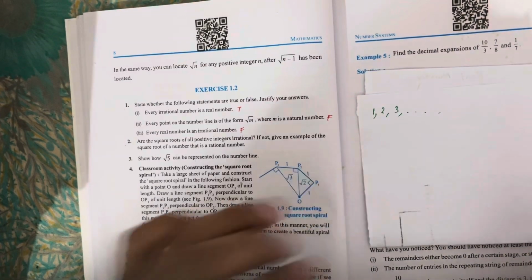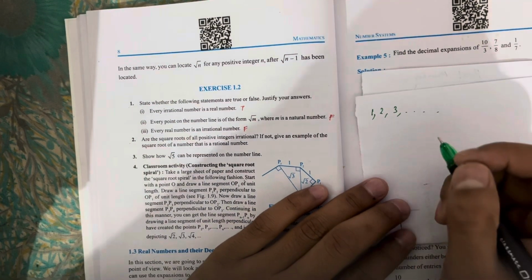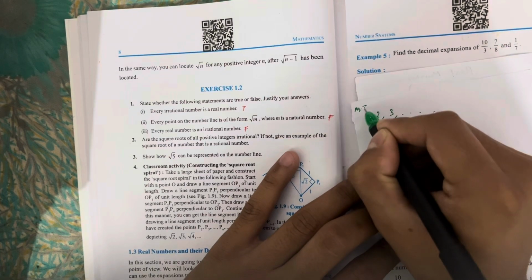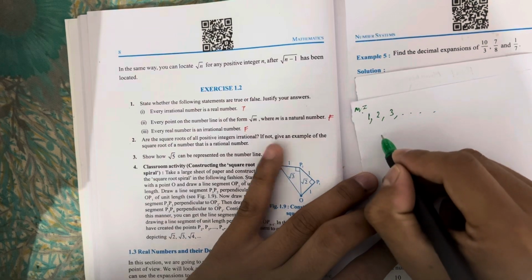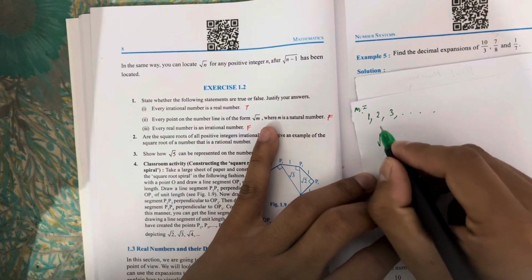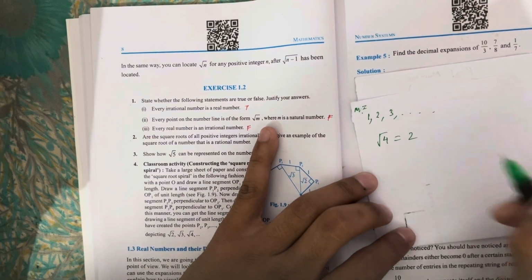So now m is a natural number: 1, 2, 3, 4. If you take root 4, what do we get? Root 4 gives 2.